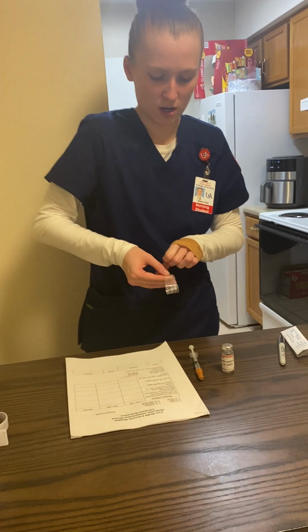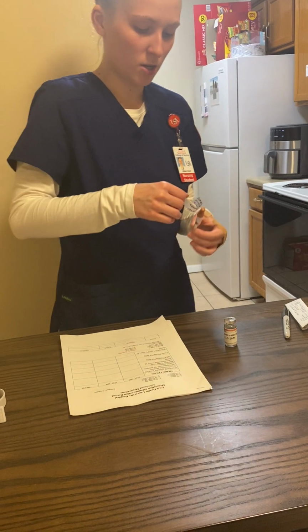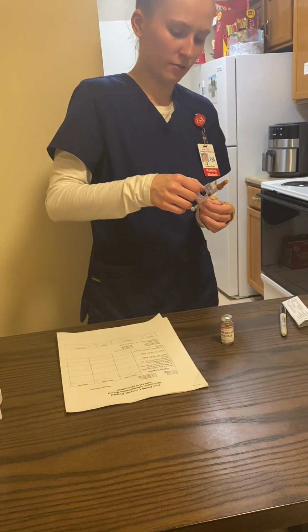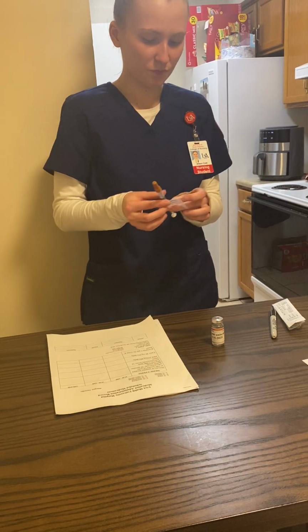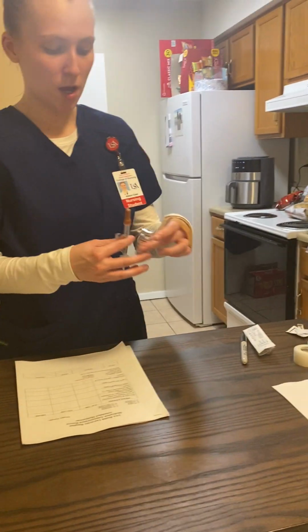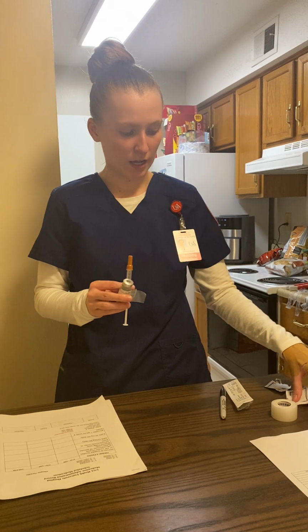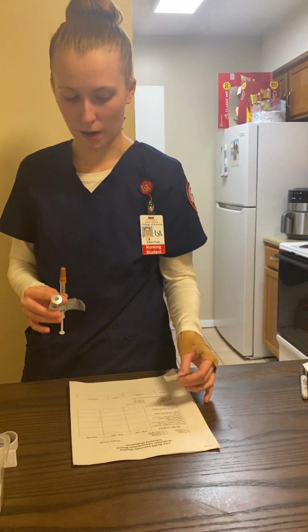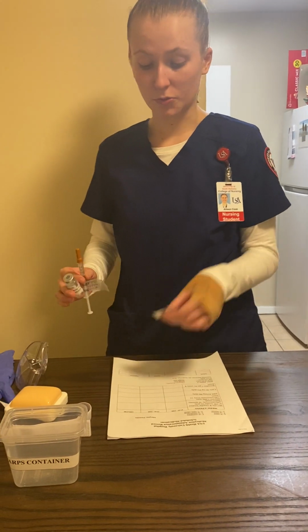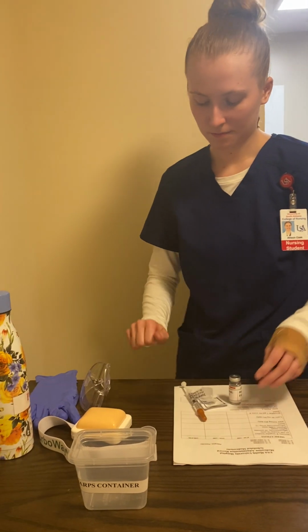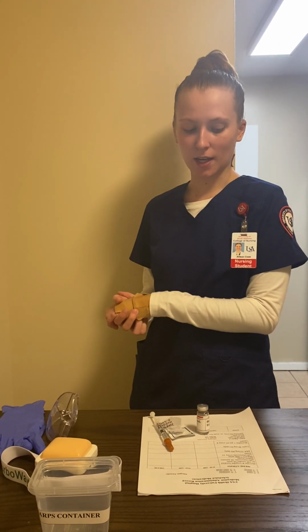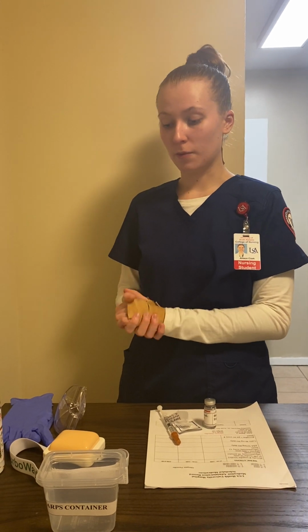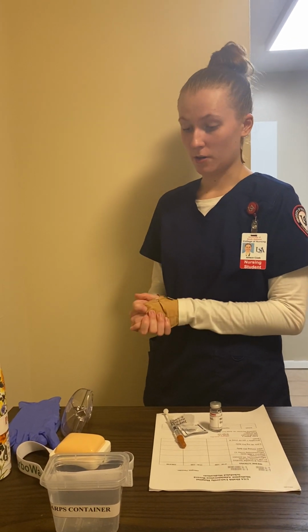So I'll be putting this on the bottom half of the syringe so it does not interfere with the dosage. All right, so I'm gonna go ahead and bring my vial, my syringe, a clean alcohol pad, and my MAR to Mr. Jones's room. Hello, Mr. Jones, my name is Allison, and I will be your nurse today. I will be administering heparin.